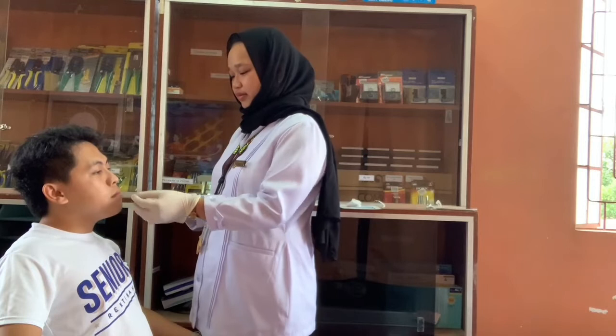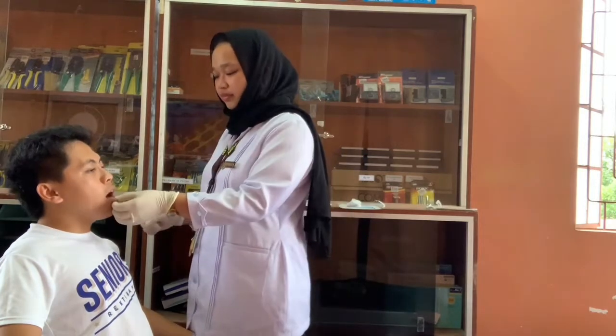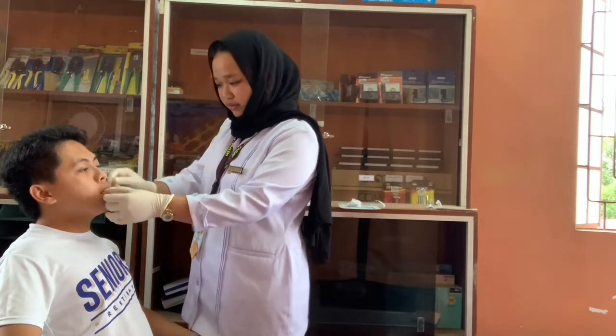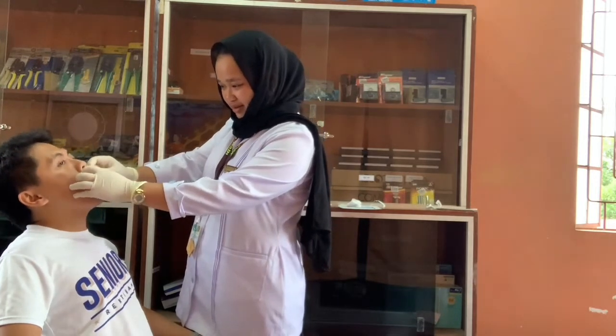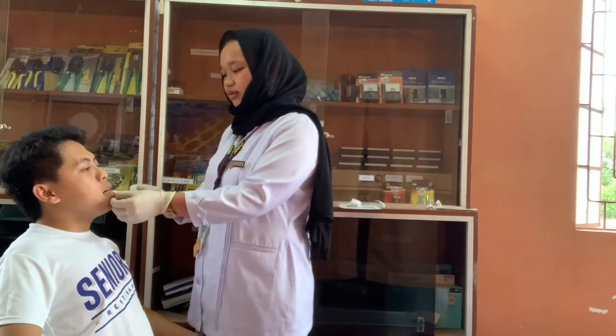Inspect the outer and inner surface of the lips, noting symmetry of contour, color, texture, and lesions. Ask the client to purse his lips. This variation in color and texture may indicate poor nutrition, dehydration, or hypoxia. Lesions may indicate skin infection.